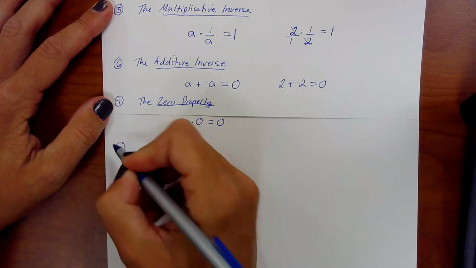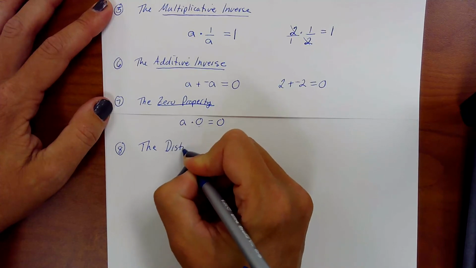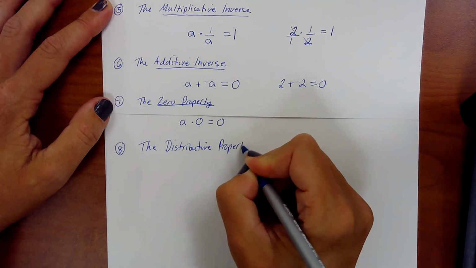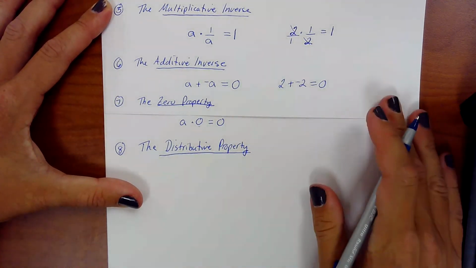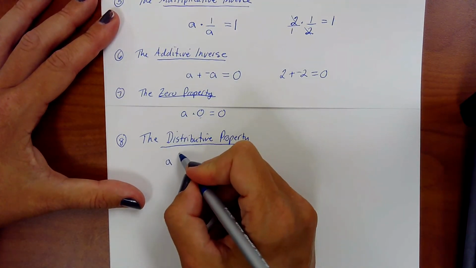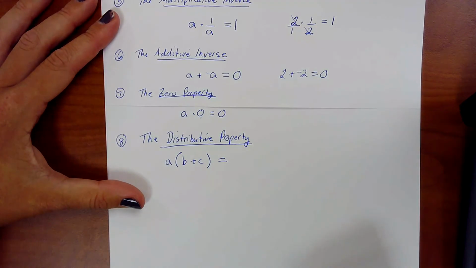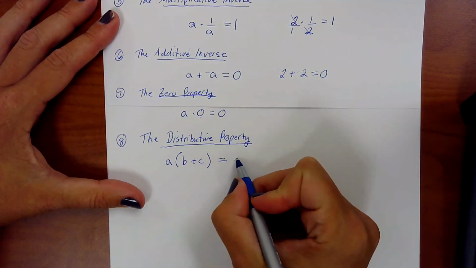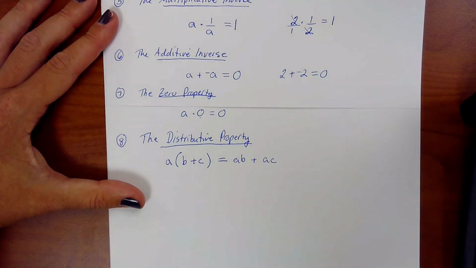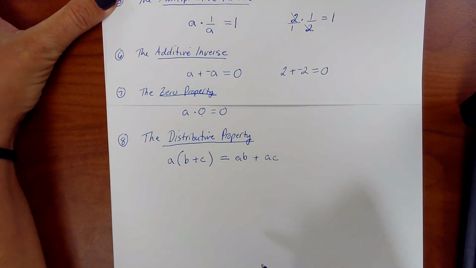Okay, last one. The distributive property. We're actually going to use this one a lot with algebra, but we'll learn it right now. So the distributive property says this. You take a number and multiply it to b plus c. That's going to be the same as if you did a times b plus a times c. So they're saying that always works out, and that's going to help us in our algebra to break things out of the parentheses.